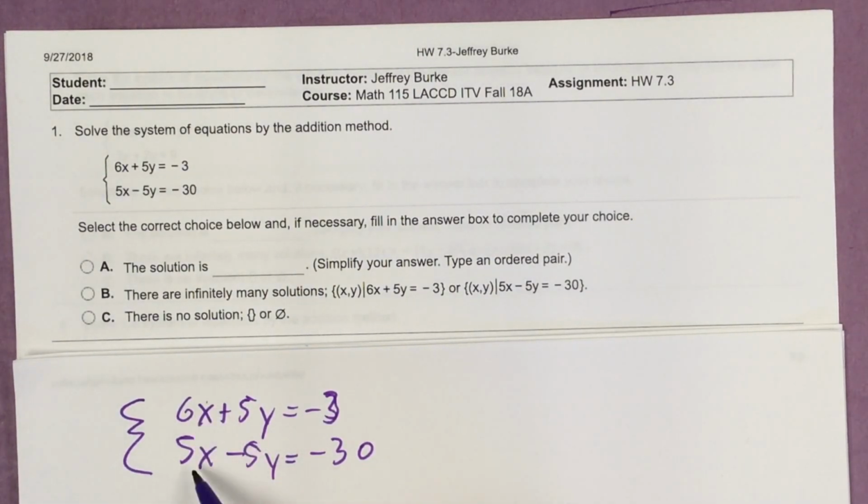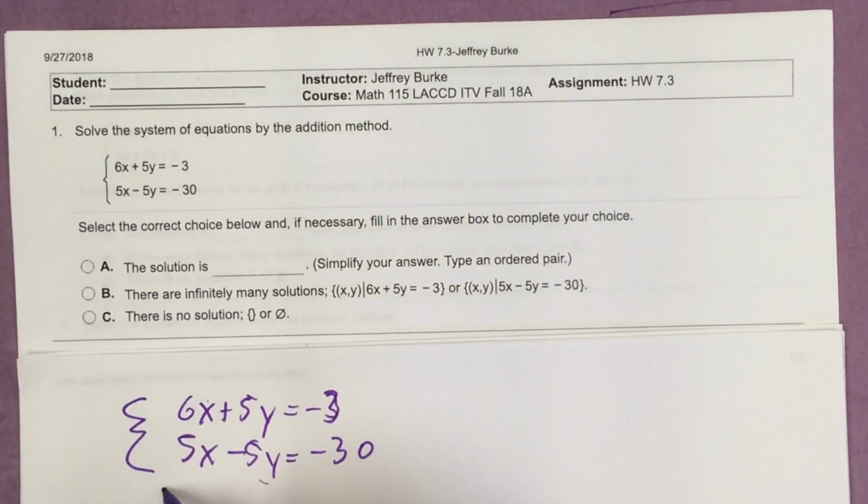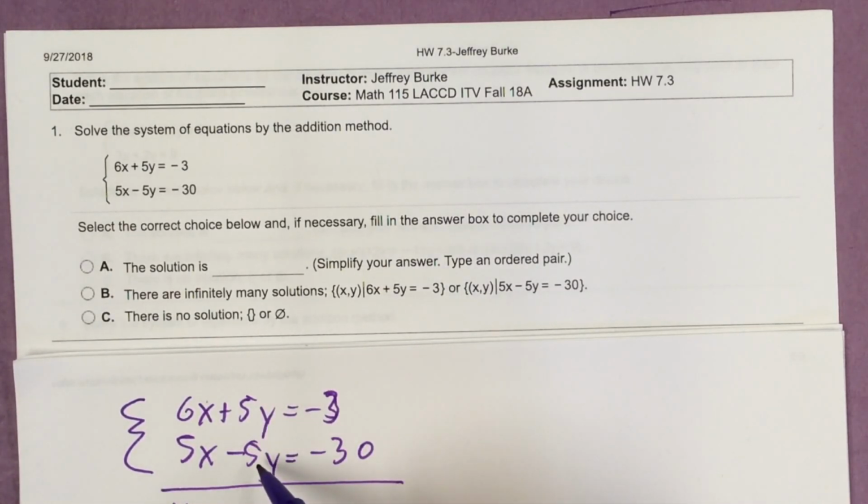So we see for the x we have a 6 here and a 5 here, so that's not a really good match. But for y we have a 5 here and a 5 here. That's good. Not only is it good, it's great, because this is positive and this is negative. If we add these two equations together, we'll get 6 plus 5, which equals 11x. And 5y minus 5y gives us 0. So we add these two things together. That's why they call it addition. But another reason it's called elimination is we eliminate the y when we add these two things together. That gives us 11x is equal to, let's see, negative 3 minus 30, which is negative 33.